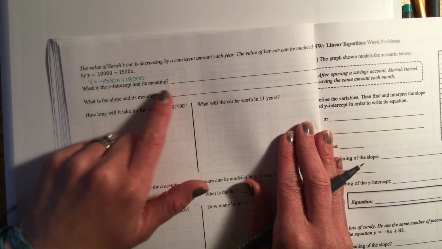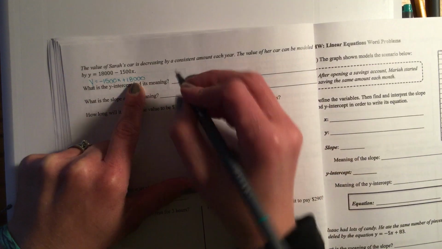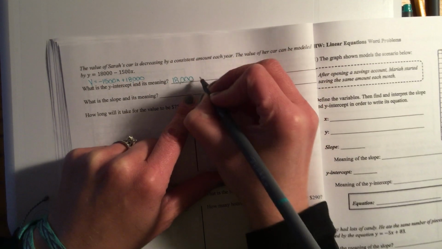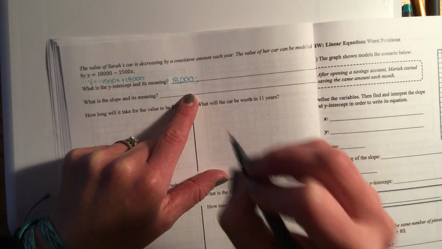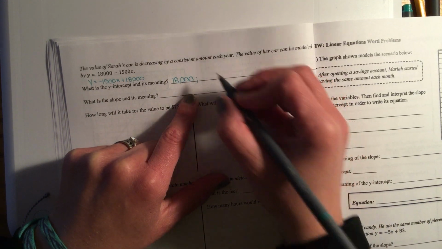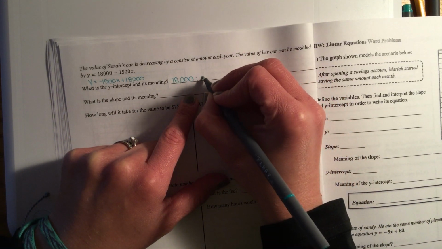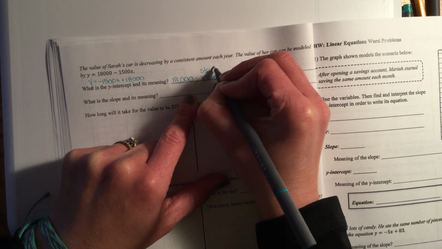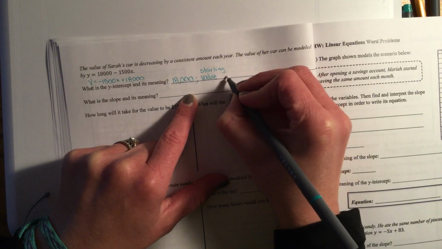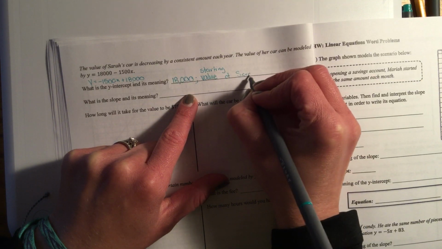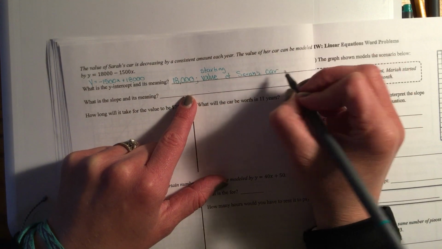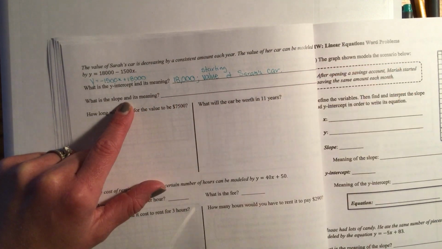So what is the y-intercept and its meaning? Well, the y-intercept is $18,000. And it means the value of Sarah's car at the beginning, the starting value. What is the slope and its meaning?